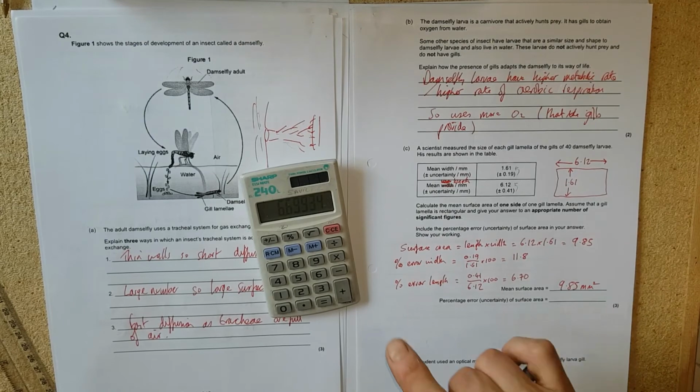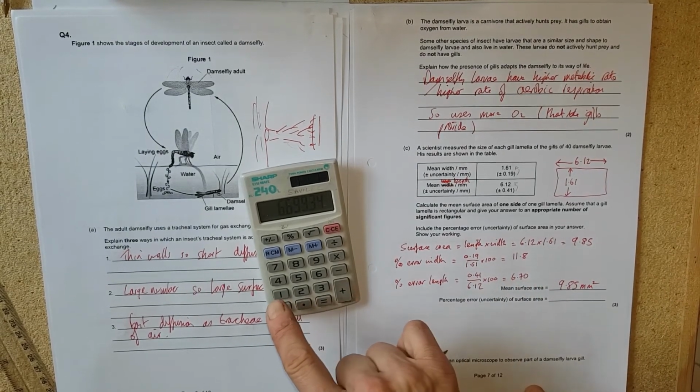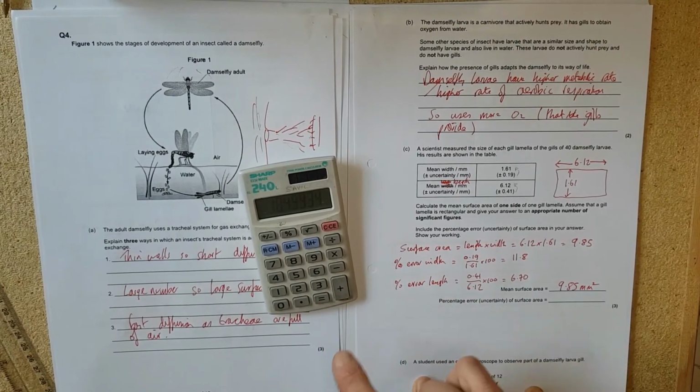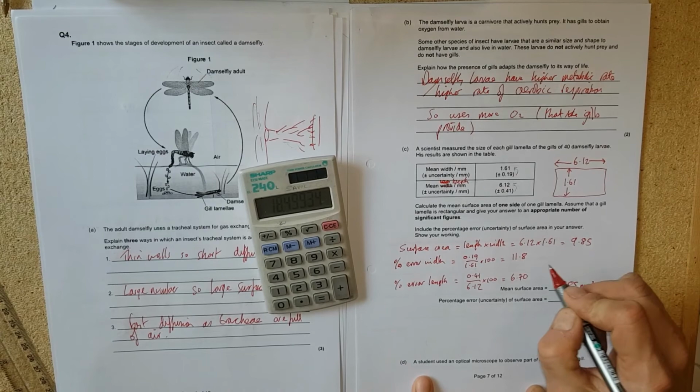And add those together to get the total error. So 11.8 plus 6.7 is 18.49.